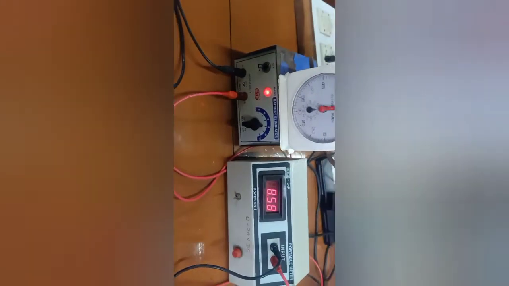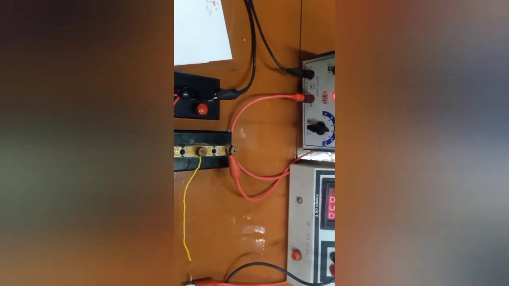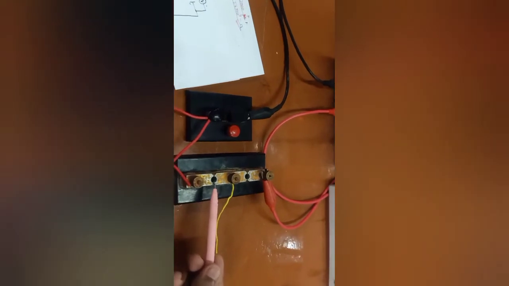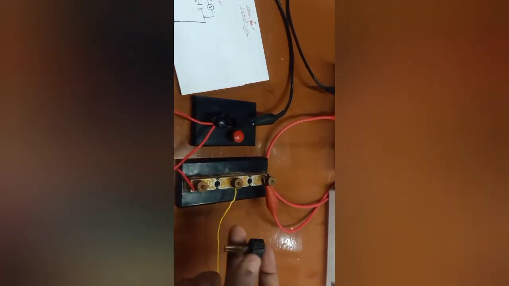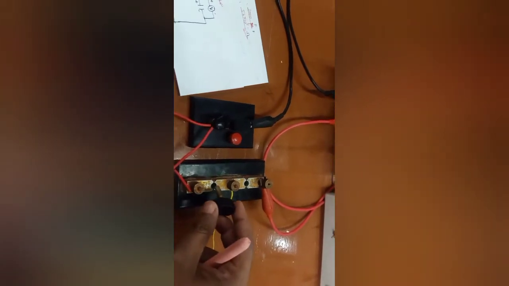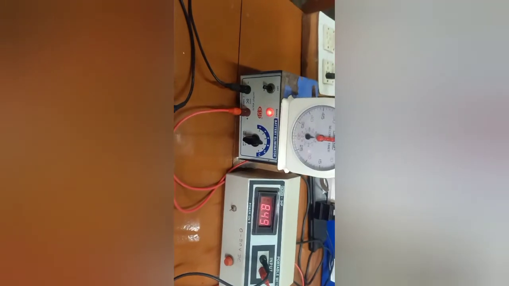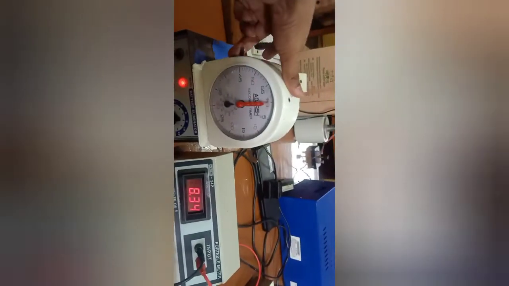You can observe that now the capacitor is not completely charged, it's partially charged. Then now I have opened terminals K1 and K2. Now by closing terminal K2, the capacitor starts discharging. Just observe it, and suddenly start the timer.